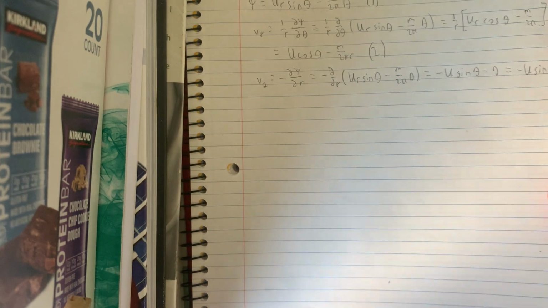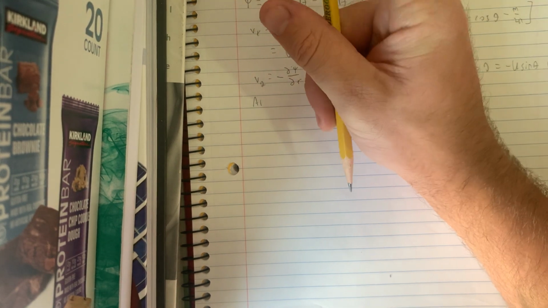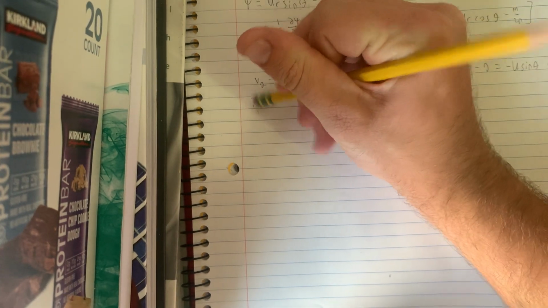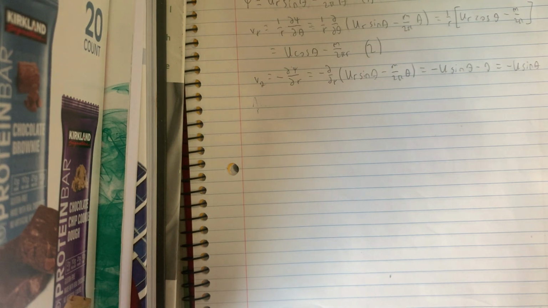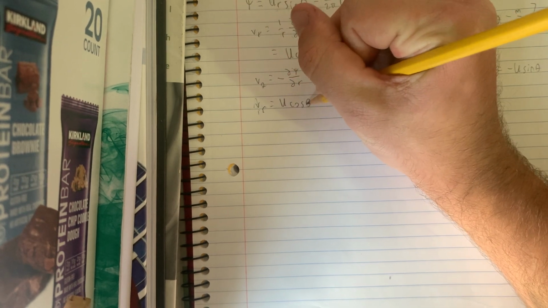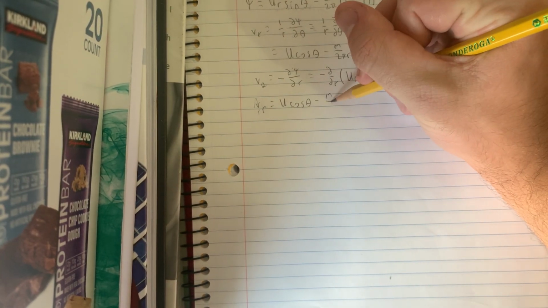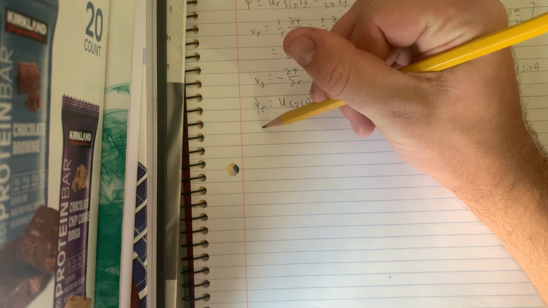But now we keep going. So now we're going to be along the wall, where V theta is equal to 0. The stagnation point occurs where VR is equal to 0. Sorry, I just forgot about that. VR is equal to U cosine theta minus M 2 pi R, and we set VR equal to 0.